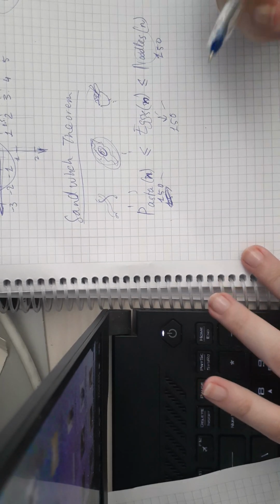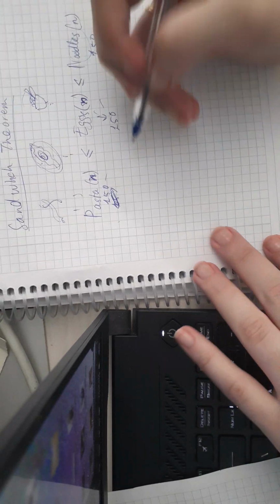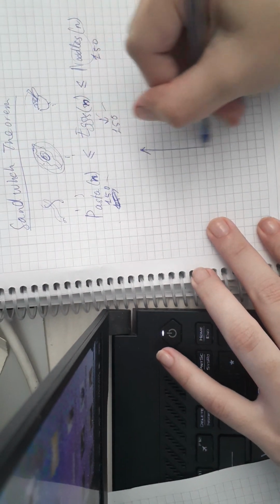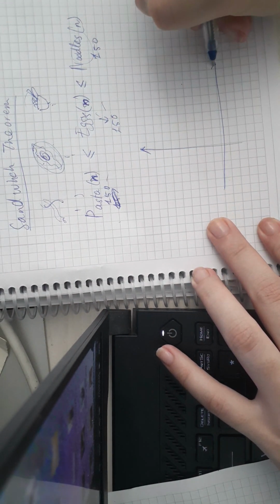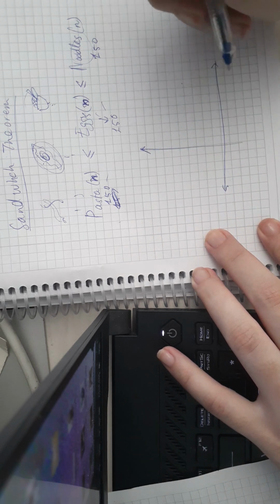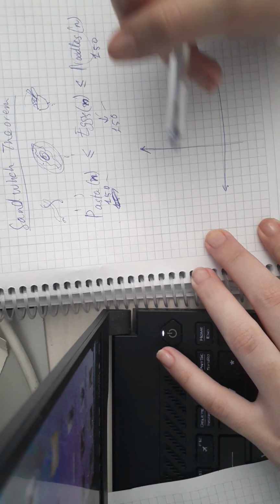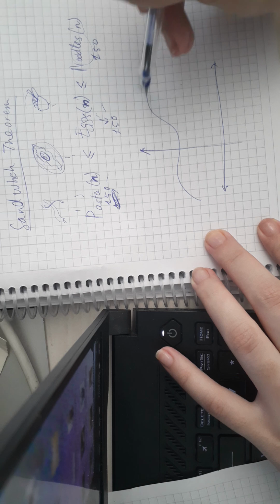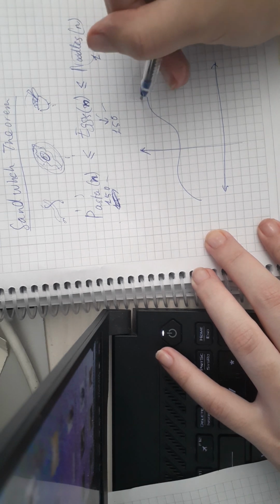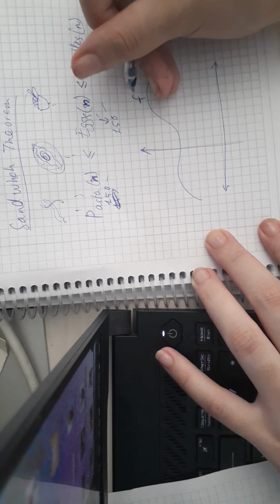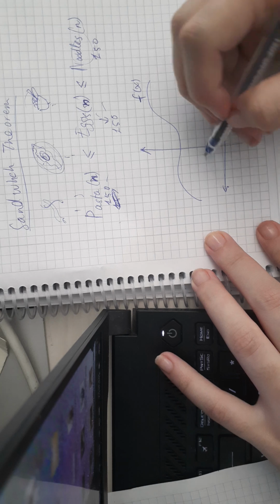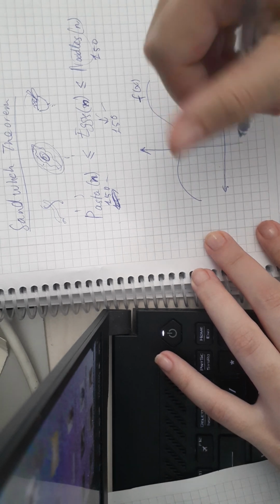So henceforth, we can denote that if we were to have some sort of function, it would be something like this, and this would equal f of x, and then we would have another function like so.